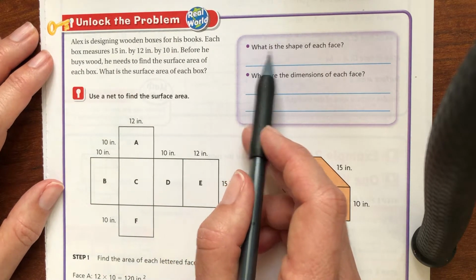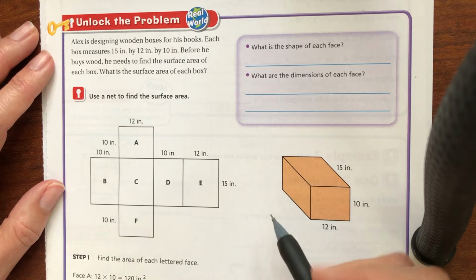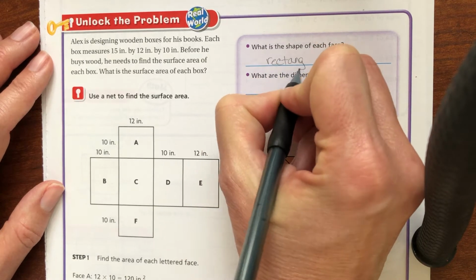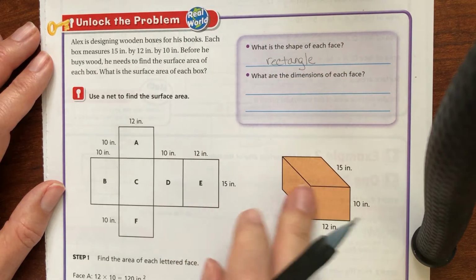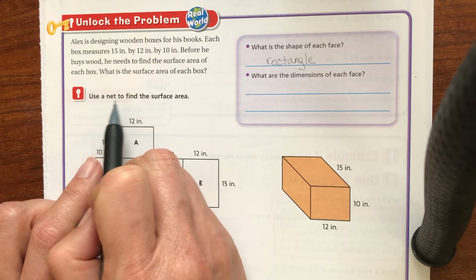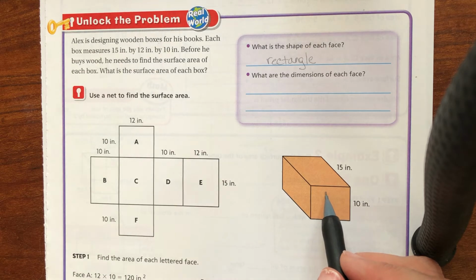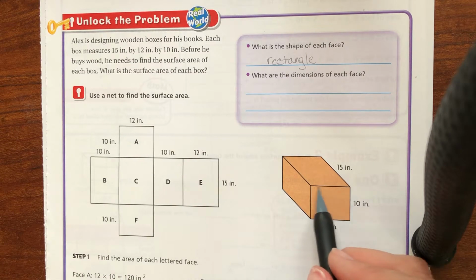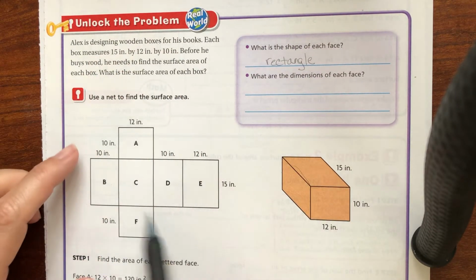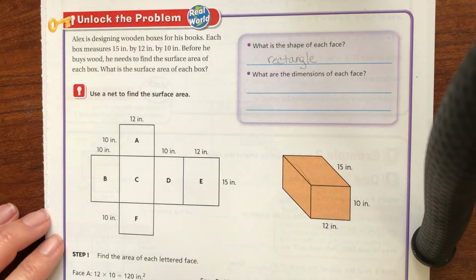So first we need to determine what is the shape of each face on our box for these books. Well, it's a rectangle. All of them are rectangles. We have no other shapes in the faces. So we're going to use a net to find the surface area. This is like in previous lessons: if we cut this side and opened it up, flattened it out, this is what this shape looks like, flat, two-dimensional.